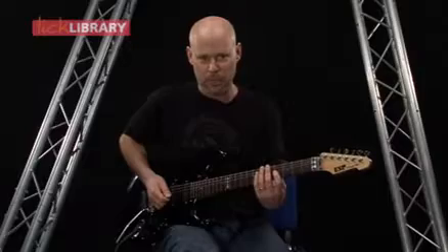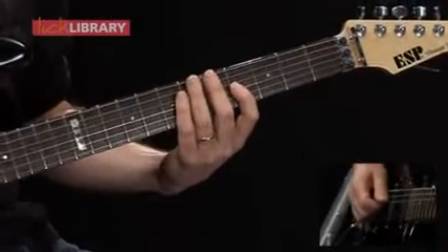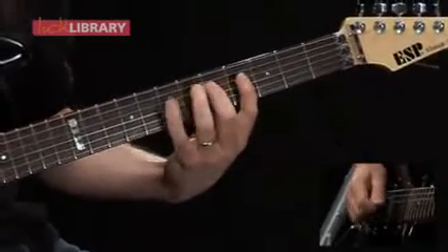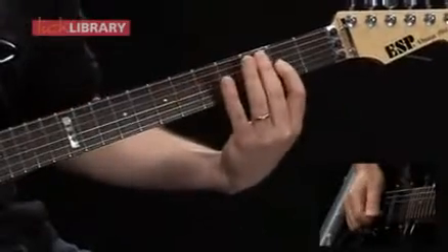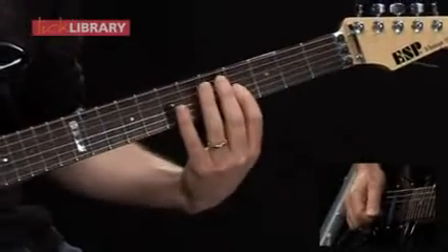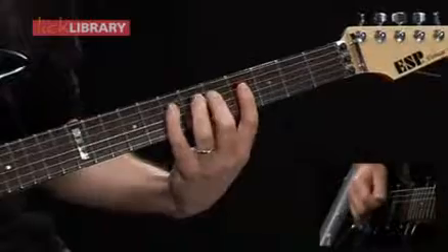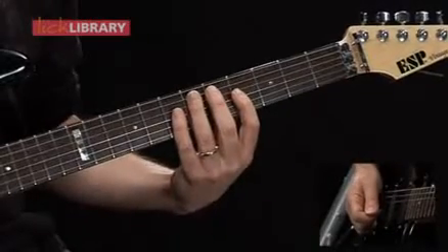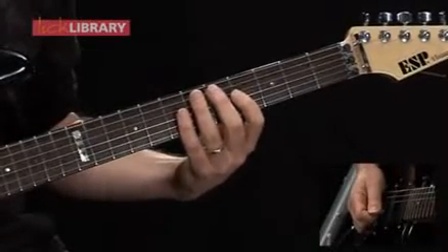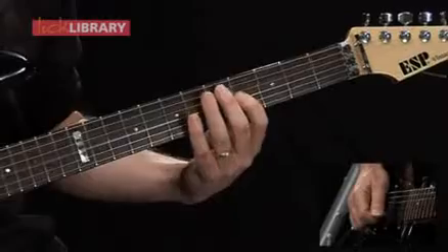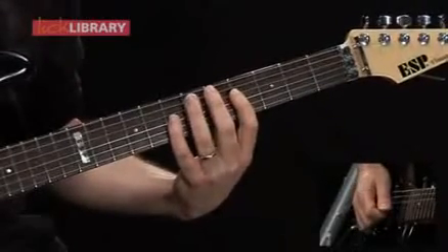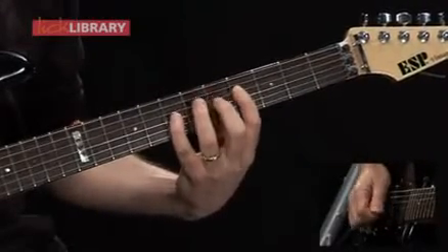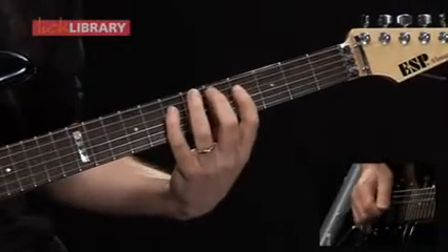We start on beat number 3. 1, 2, now some half notes, 4 on the G, 7 on the G. 16th notes, 7, 5, 4 on the G, 7 on the D.